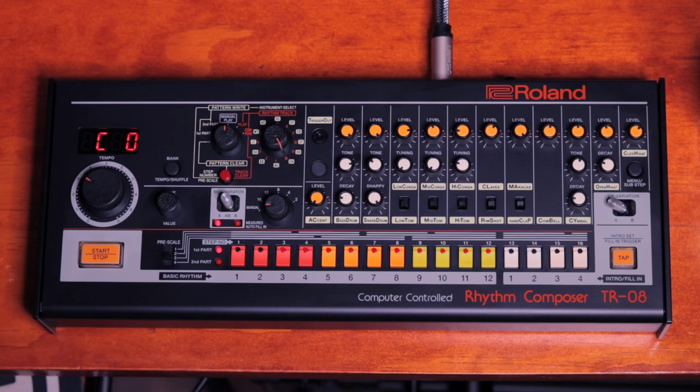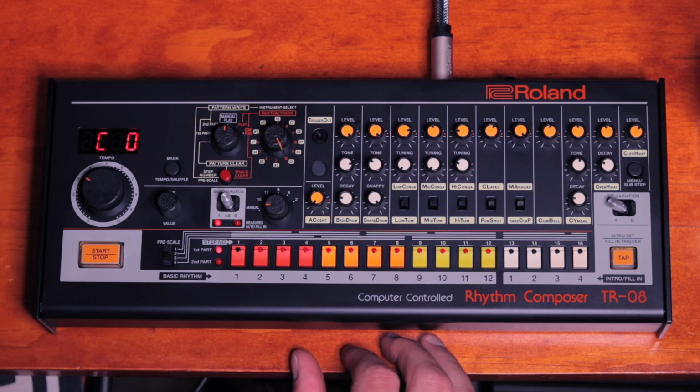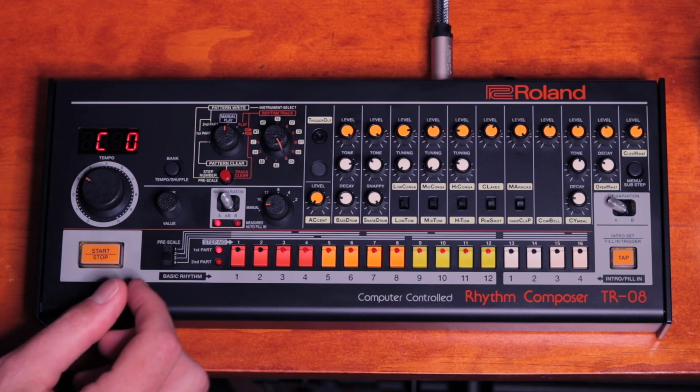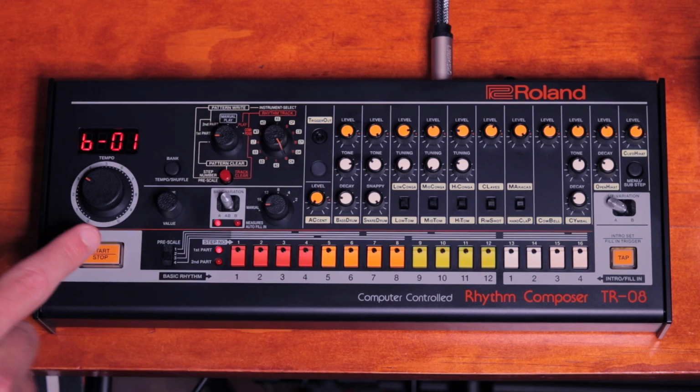So I wanted to just show my workflow with the 08 and creating patterns, so that hopefully this can clarify a lot of the different functions and get you up and running, creating your own beats on the 08 very quickly. So first of all, we need to go over to pattern clear, which is this message here.